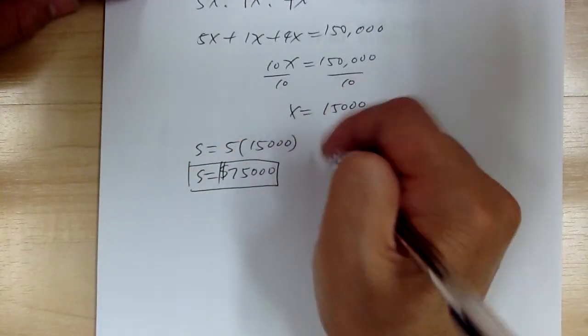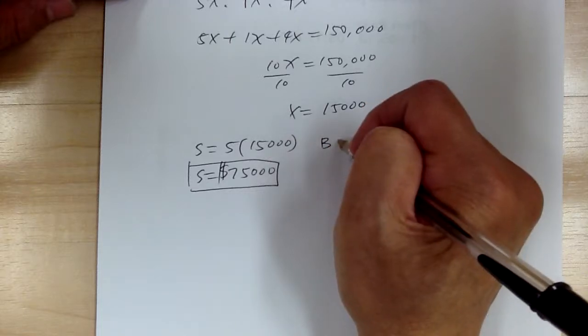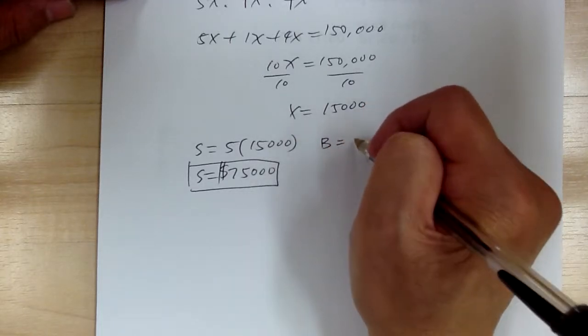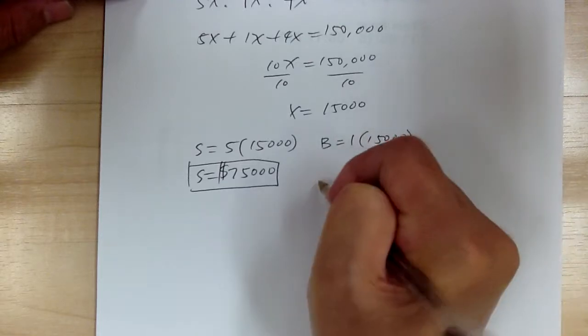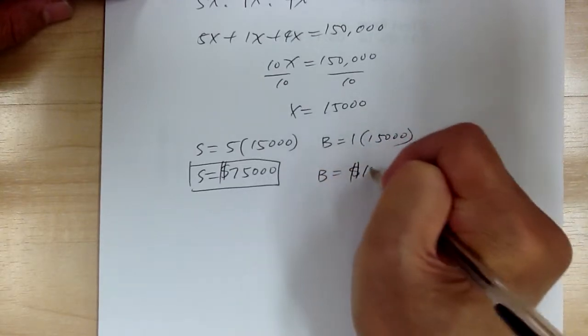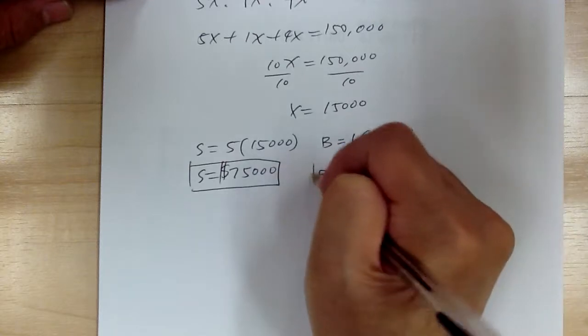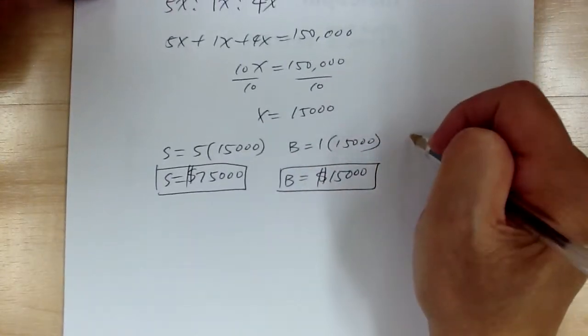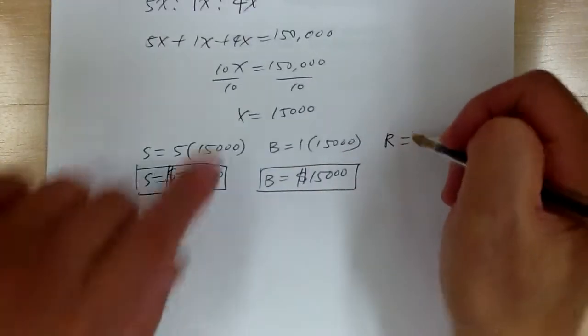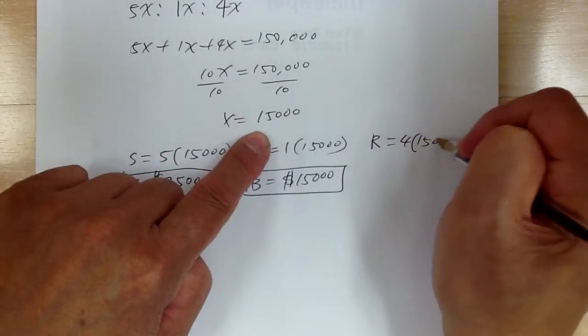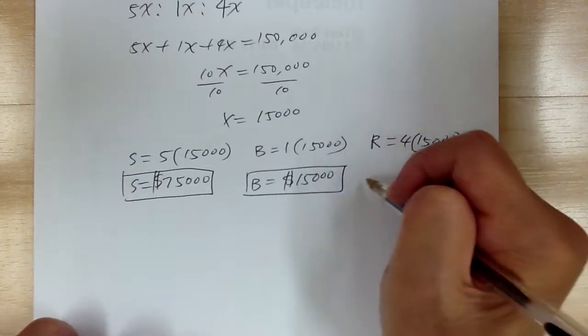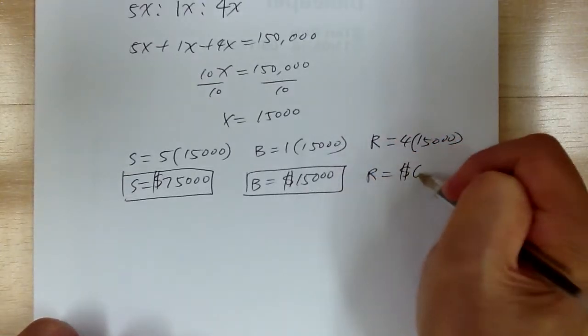Okay, and bond equal to 1x, so 1 times 15,000, equal to $15,000. Okay, and then the real estate is equal to 4 times x, so 4 times 15,000. Right, so R equal to 60,000.